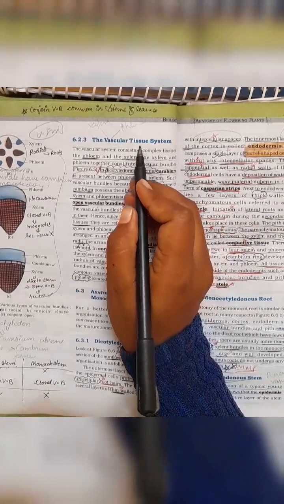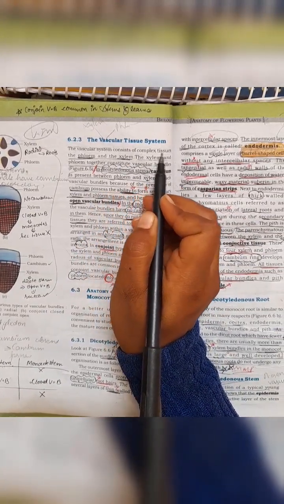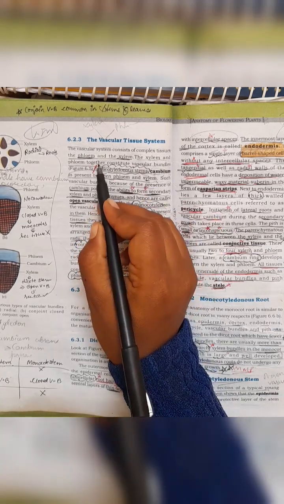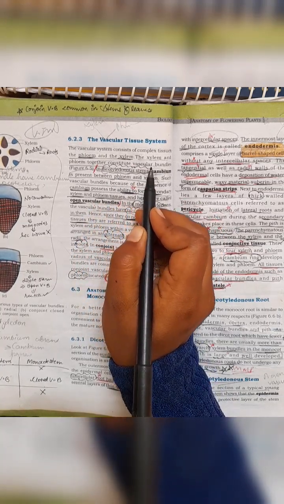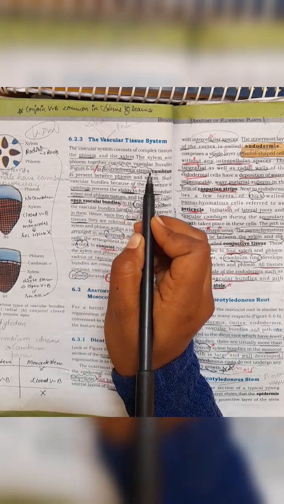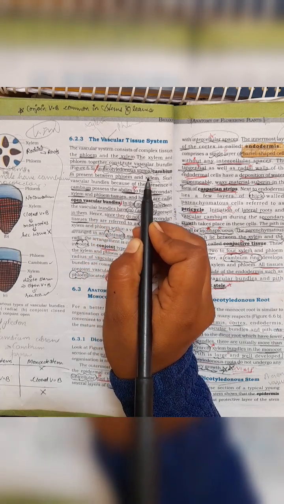6.2.3 The vascular tissue system. The vascular system consists of complex tissues, the phloem and xylem. The xylem and phloem together constitute vascular bundles. Figure 6.5. In dicotyledonous stems, the cambium is present between phloem and xylem.